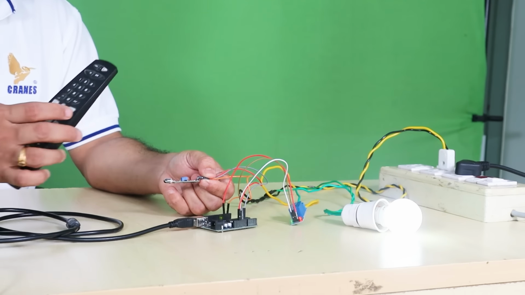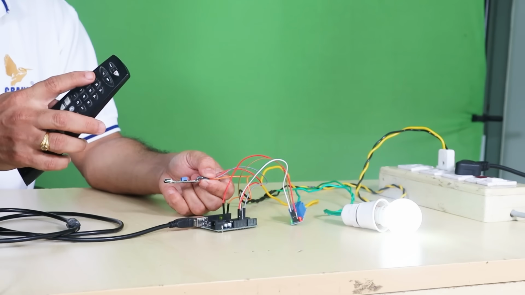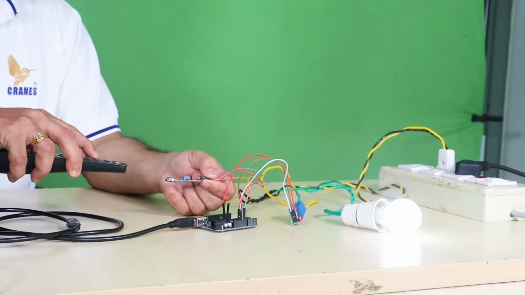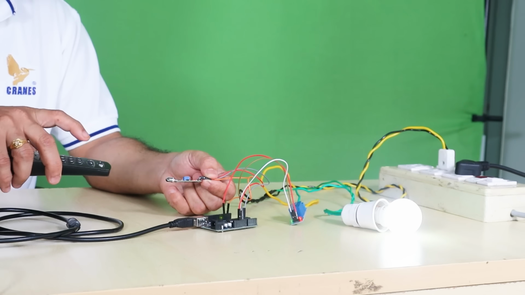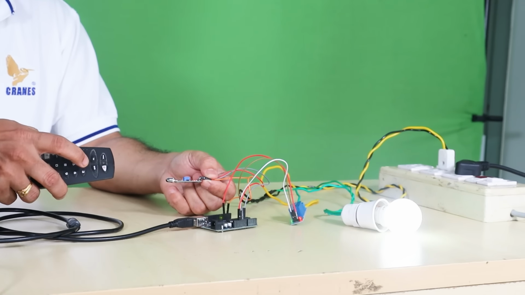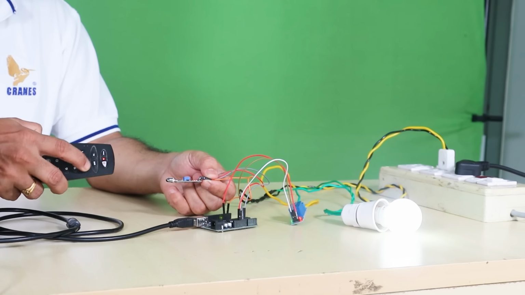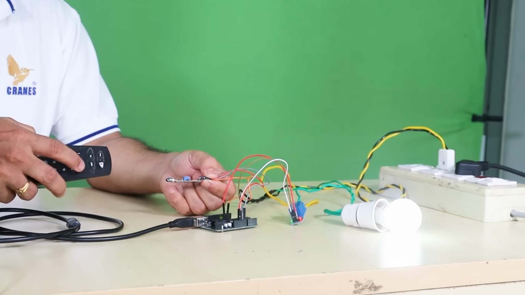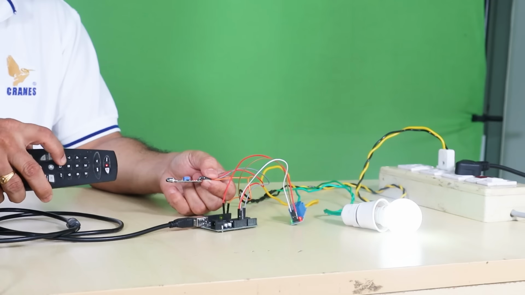Now, I've got so many keys on this remote. I will press 1, 2, 3, 4. You don't see the bulb turning off. I will press number 2. You don't see the bulb turning off. I will press number 3. You don't see the bulb turning off. I will press 7, 8, 9. The bulb is not turning off at all.